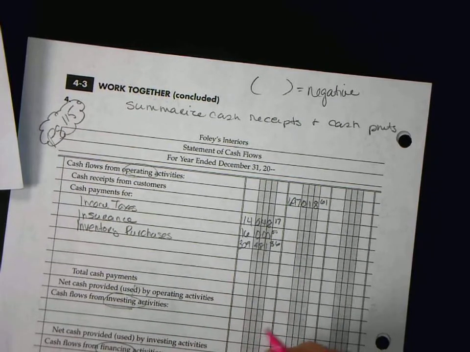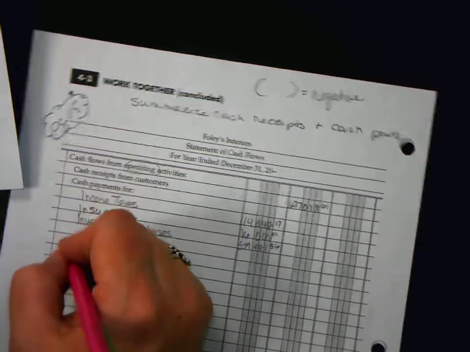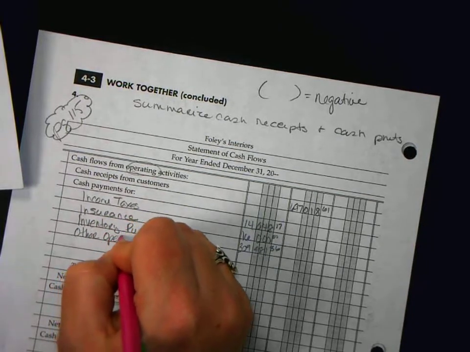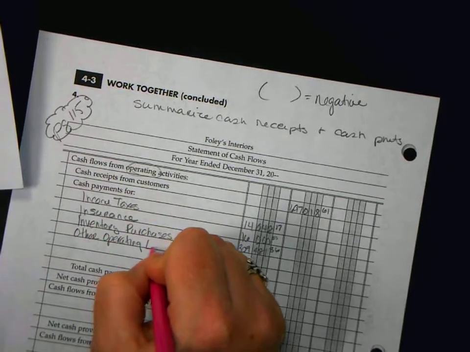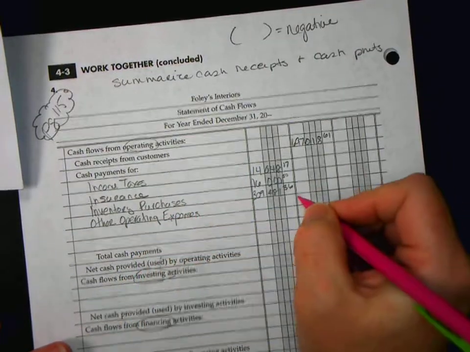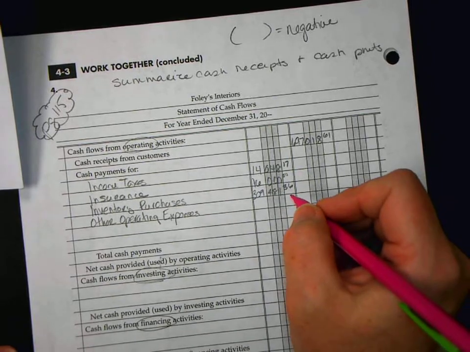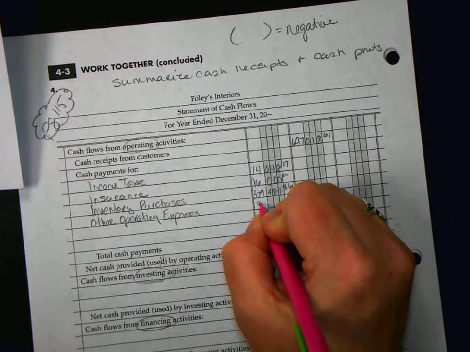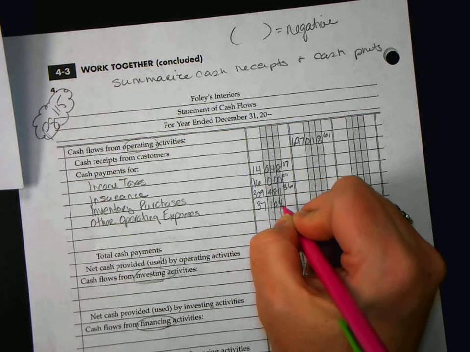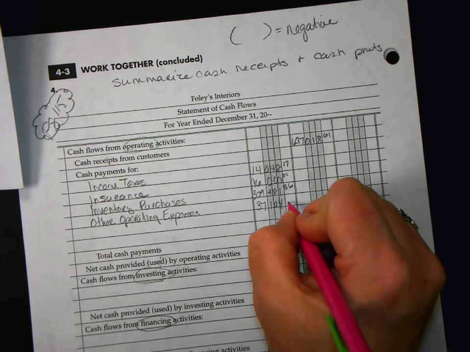Other operating expenses, don't know what they are, but it says that it's operating. $37,104.74.